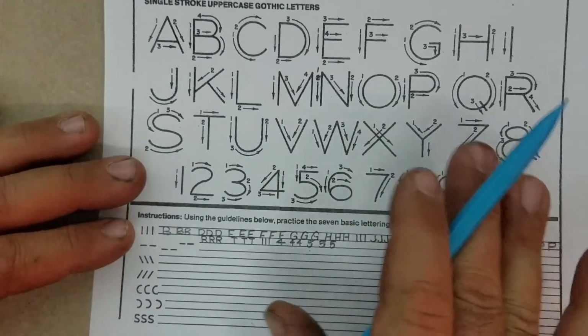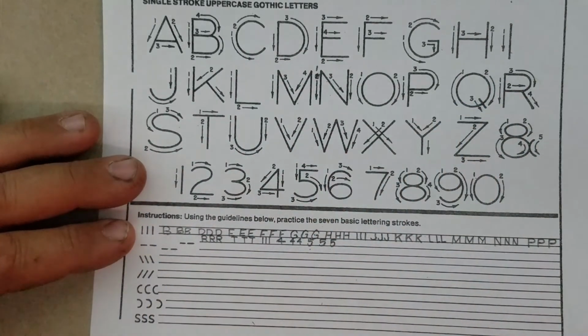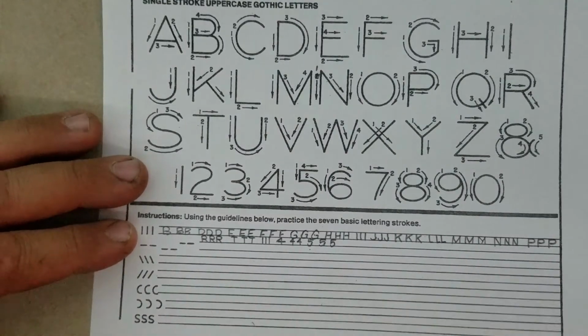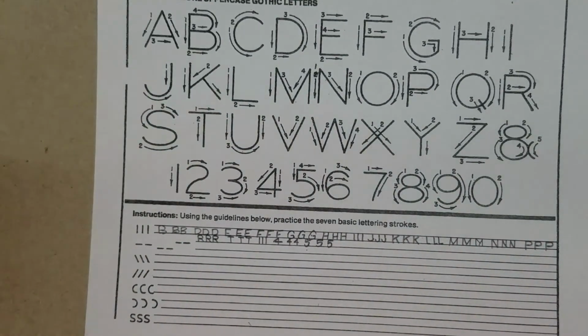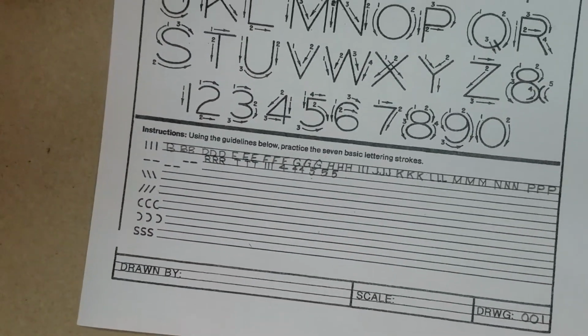Now let's say I don't have this worksheet. I can look at the worksheet online, but how am I going to go ahead and do this worksheet correctly? Well, what I can do is I can use lined paper.